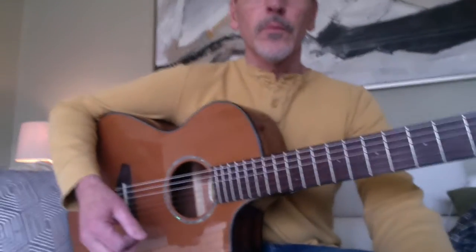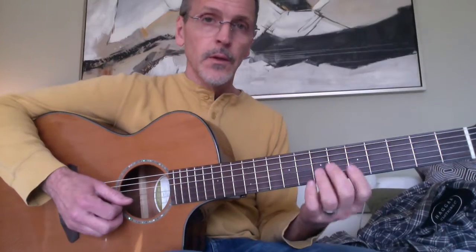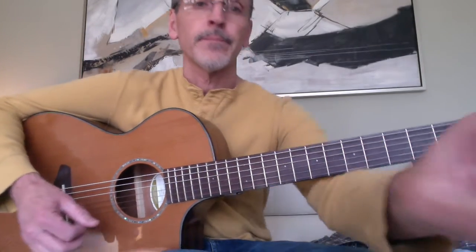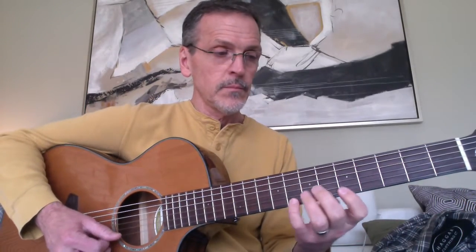Those three notes are here. These three notes are also right here. I can play those three notes at the same time: second fret on the third string and the first fret on both of these top two strings.